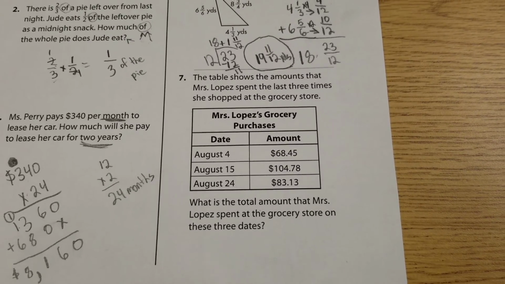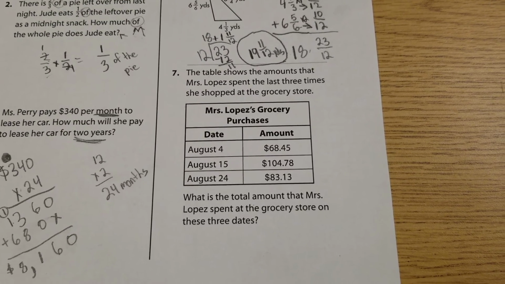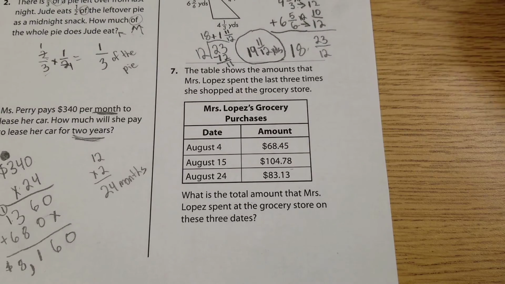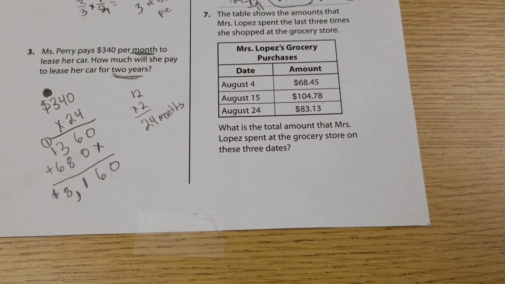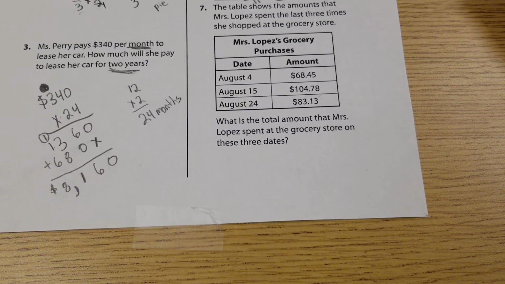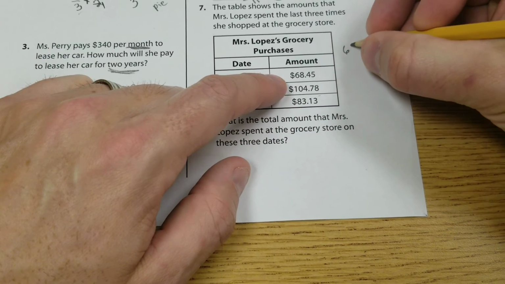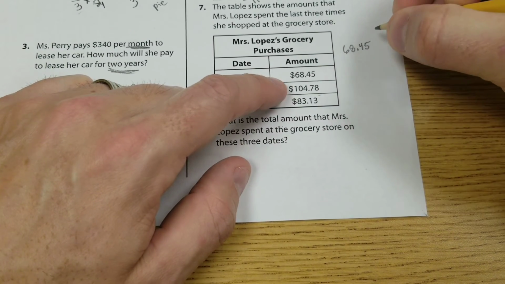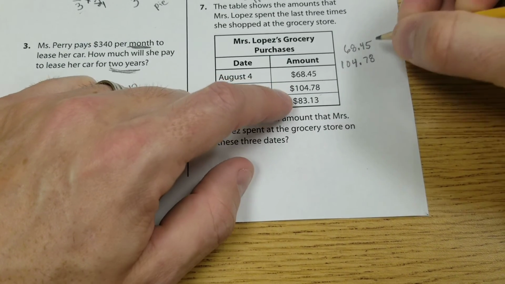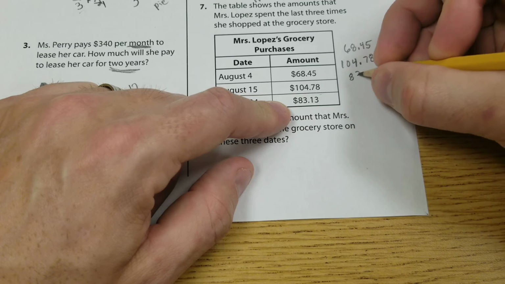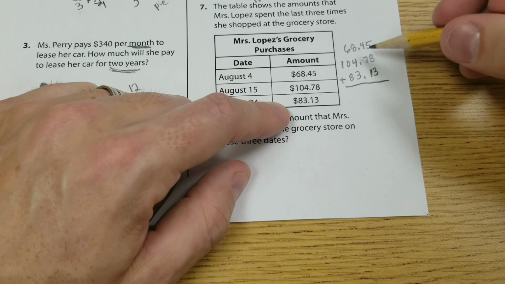Last one. The table shows the amount that Mrs. Lopez spent the last 3 times she shopped at the grocery. Here's the amounts. What's the total amount that Mrs. Lopez spent at the grocery store? Well, total. Wonder what that means. We have to find the total amount. Yeah, we add. So we have to add these numbers, 68.45, line up your decimals, 104.78, line up your decimals, 83.13, and we're ready to add.